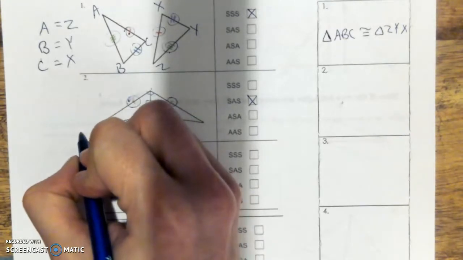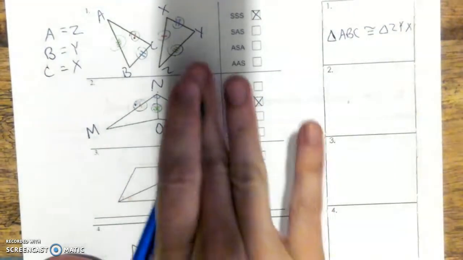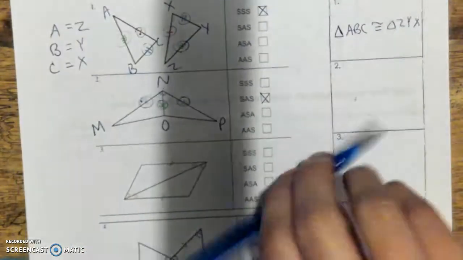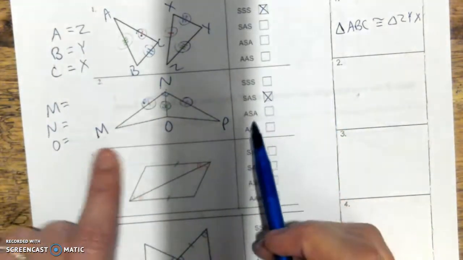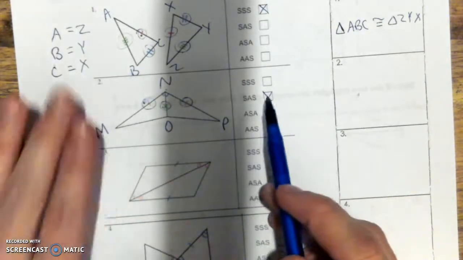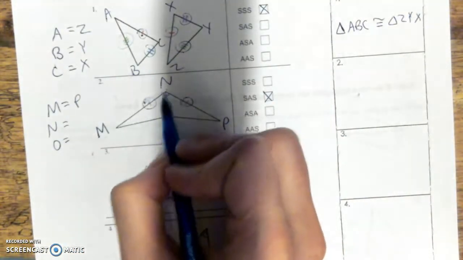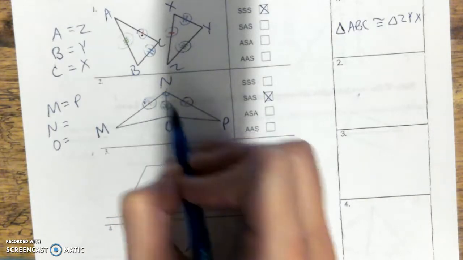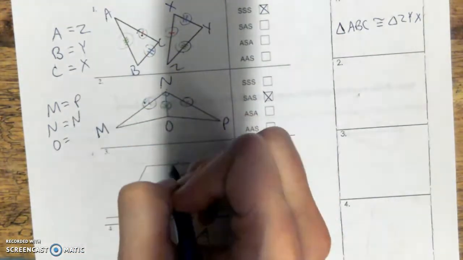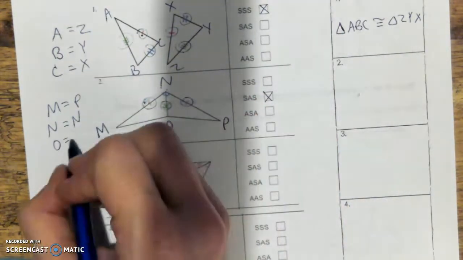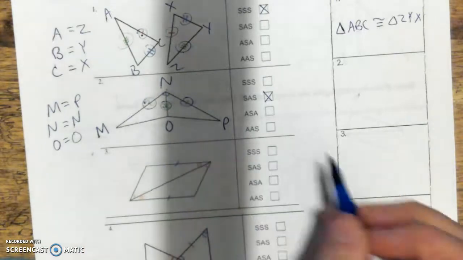All right, so let's use M, N, O, and P. So my first triangle right here is MNO. What point corresponds with M in this triangle over here? P. So M and P correspond. All right, look at this point N right here. What angle does this correspond with in the other triangle? It also corresponds with point N, right? So those points are corresponding within each triangle. Point O also corresponds with itself, right? Angle O over here and angle O over here. So these points are corresponding.